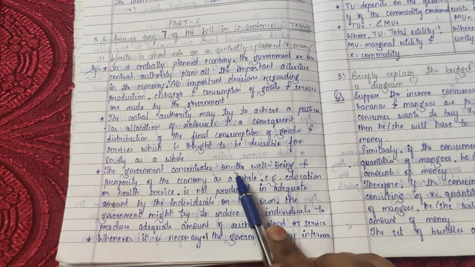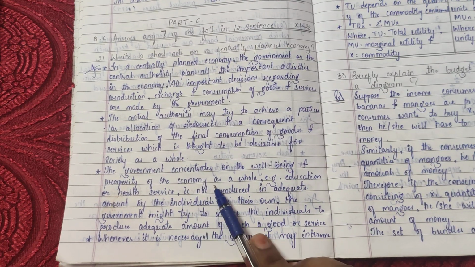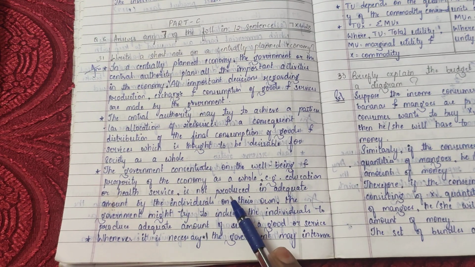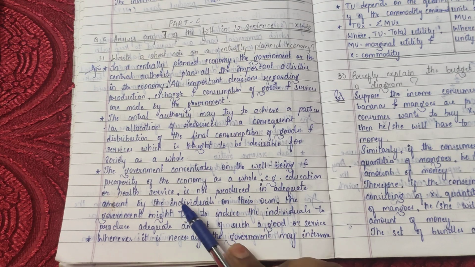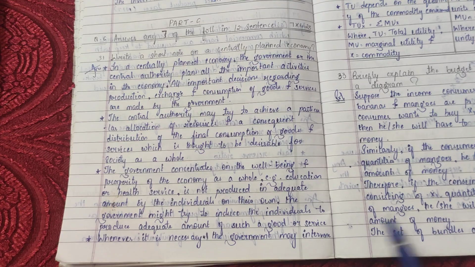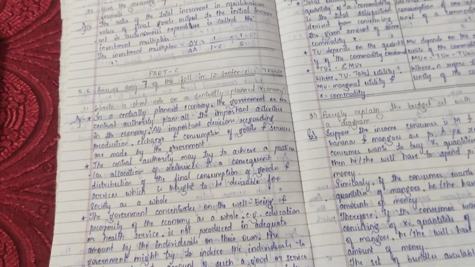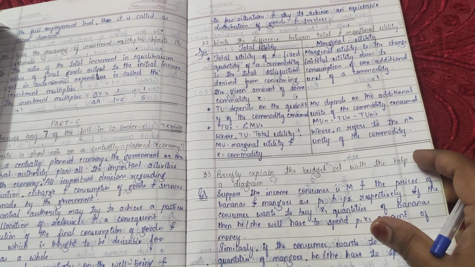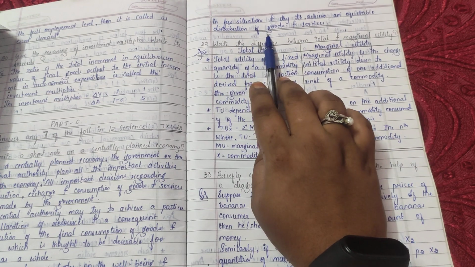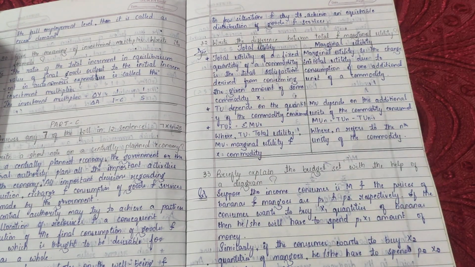The government concentrates on the well-being and the prosperity of the economy as a whole. For example, education and health services are not produced in adequate amounts by individuals on their own, so the government always goes for the service motive. The government might try to induce individuals to produce an adequate amount of such goods or services. Whenever it is necessary, the government may also interfere in a few situations to achieve an equitable distribution of goods and services.